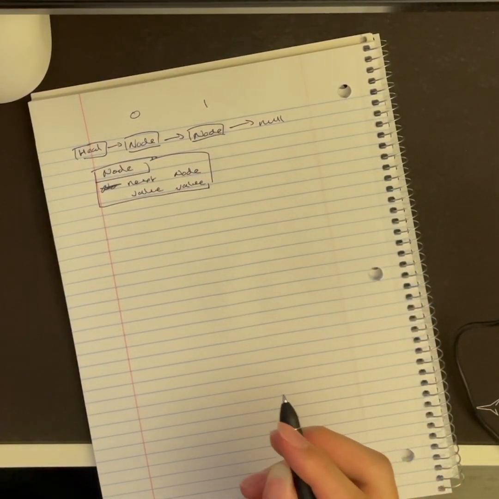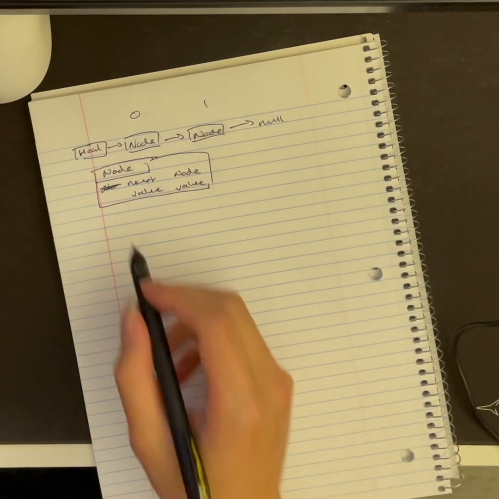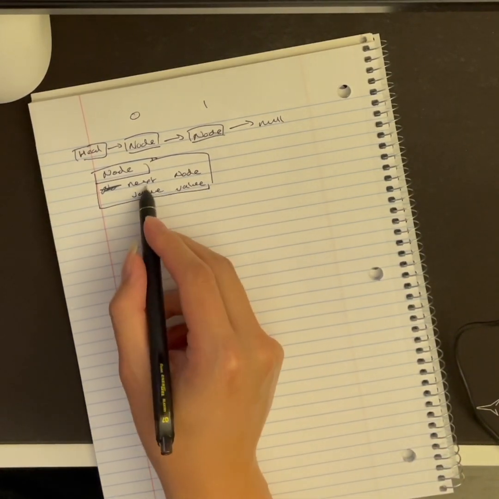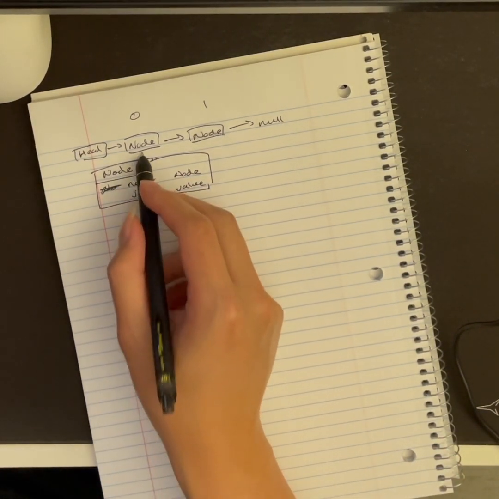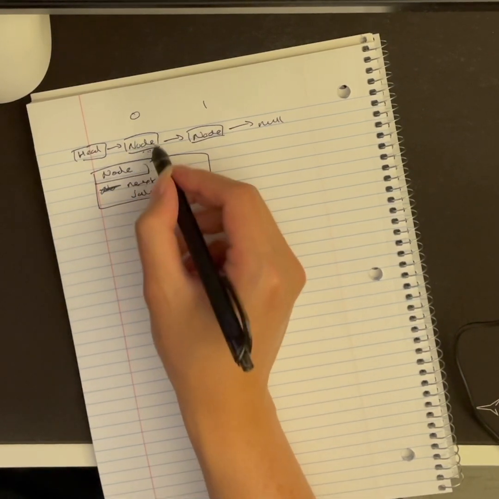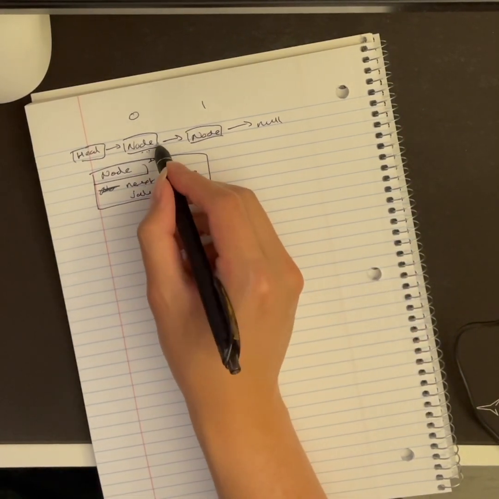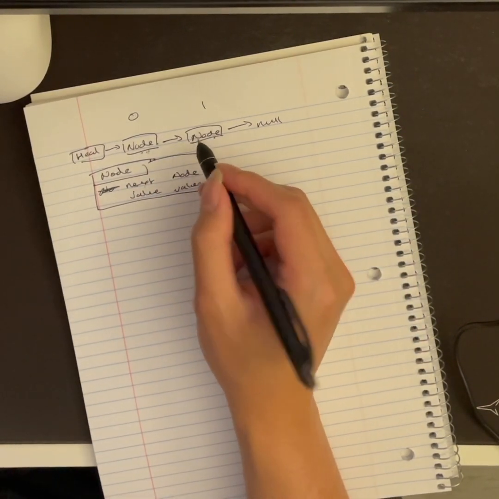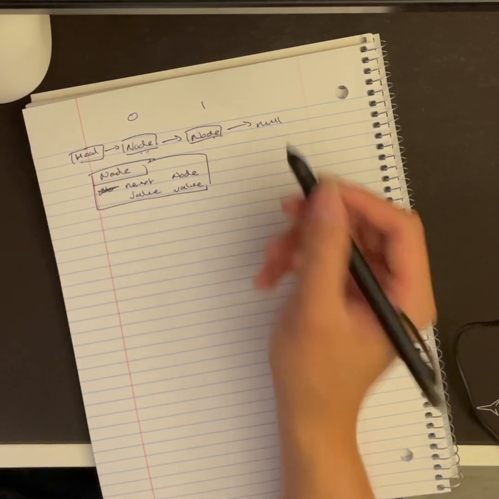And for example, a head node has no value, and its next would point to this. This node right here might have some value, and its next would point to this. This node might have some value, but its next would point to null to indicate that it's the last item in this linked list.